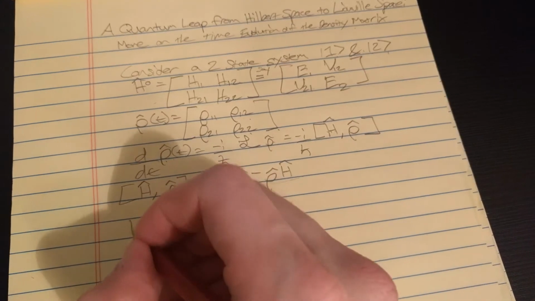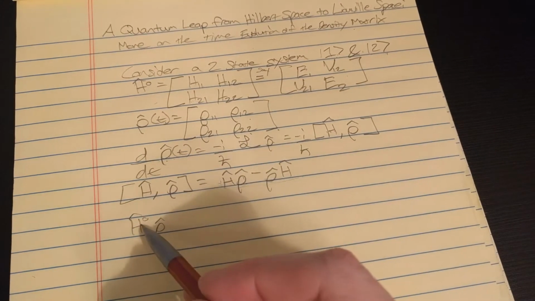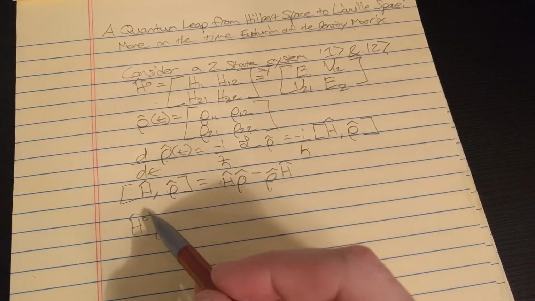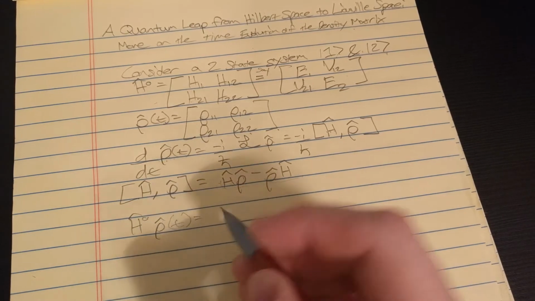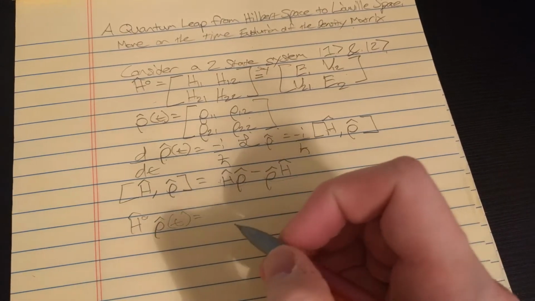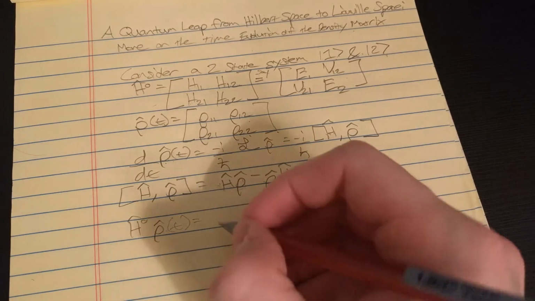Here I'm going to start out by multiplying our Hamiltonian, which we called H with the superscript 0. Note that that's not an exponent, that's just notation. I'm going to perform these matrix multiplications, and then I'll talk after that.